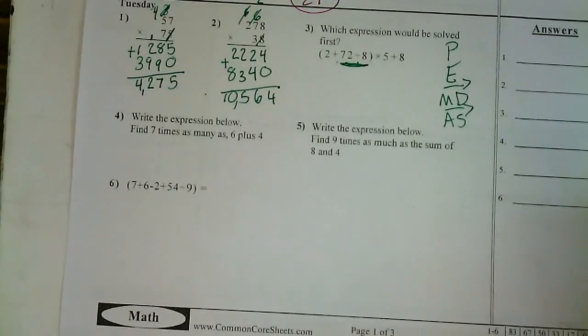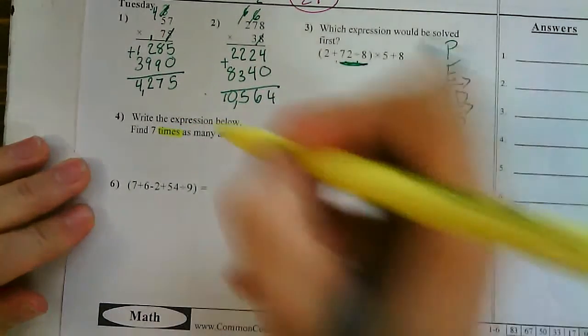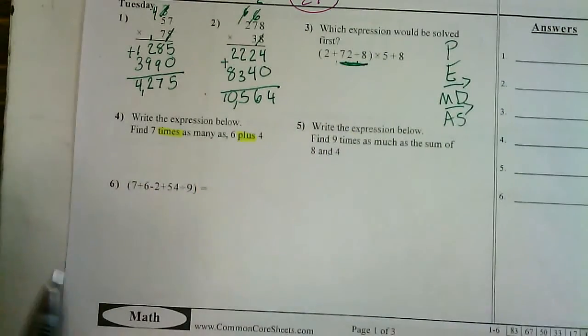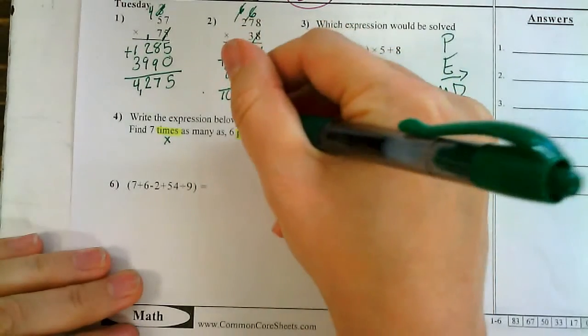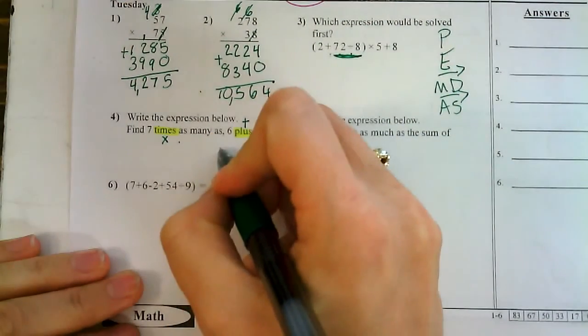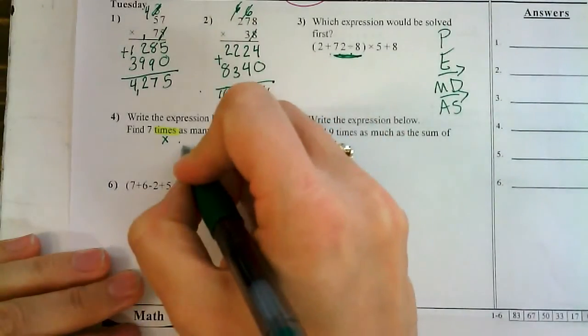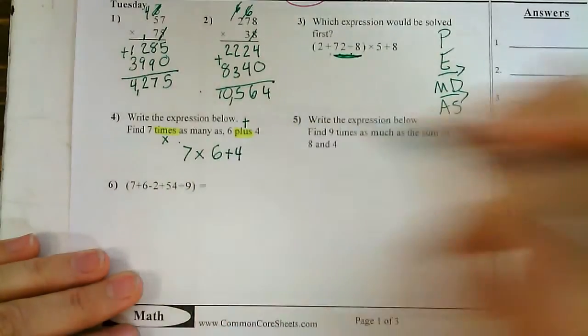Moving along to number 4, write the expression below. So I'm going to pull out my highlighter. Find 7 times as many as 6 plus 4. I'm going to highlight those operation words, times and plus. I know that times means multiplication and plus means addition. So I want to do 7 times as many as 6 plus 4.